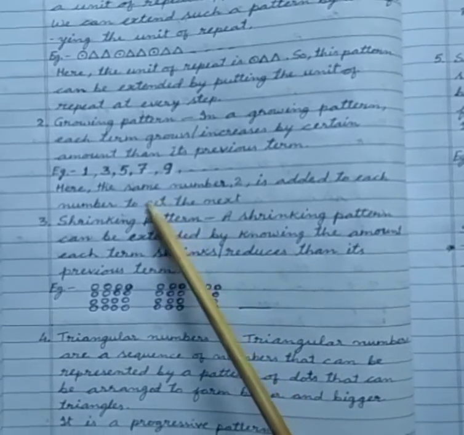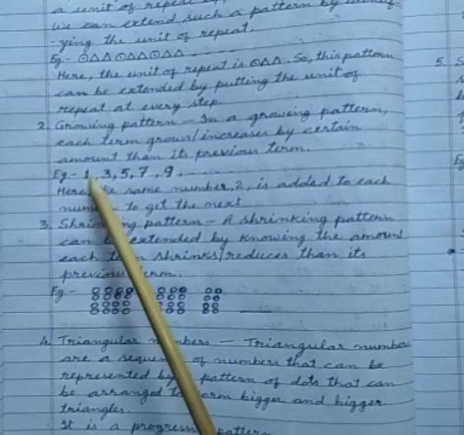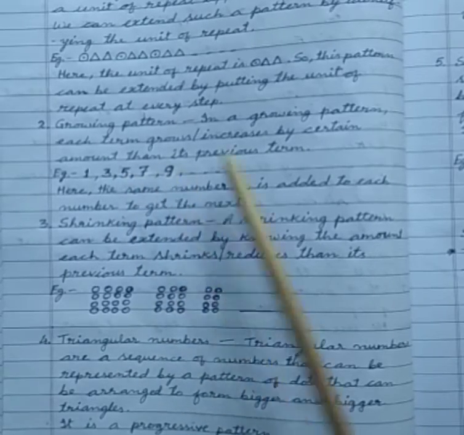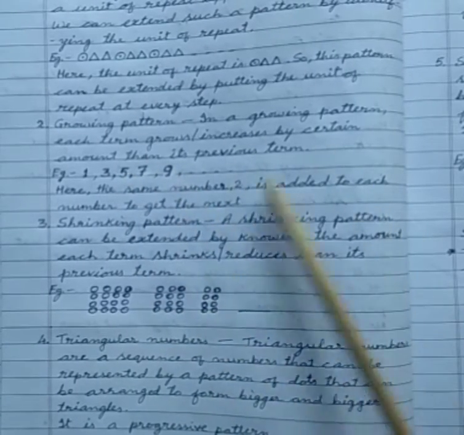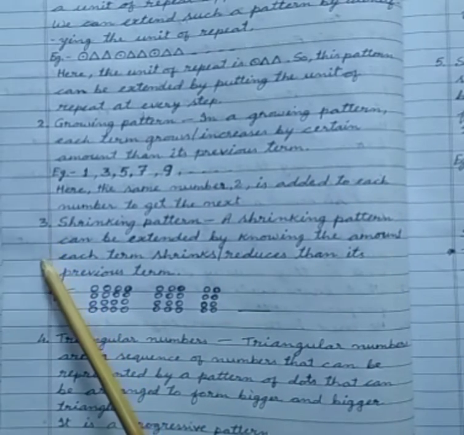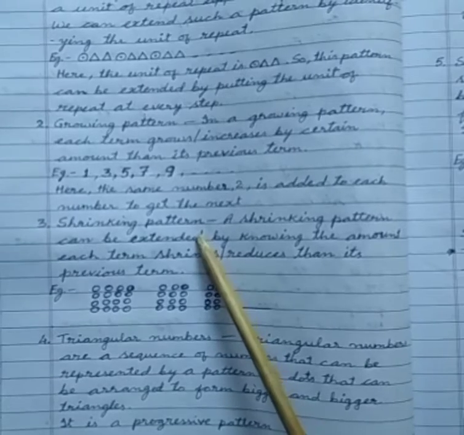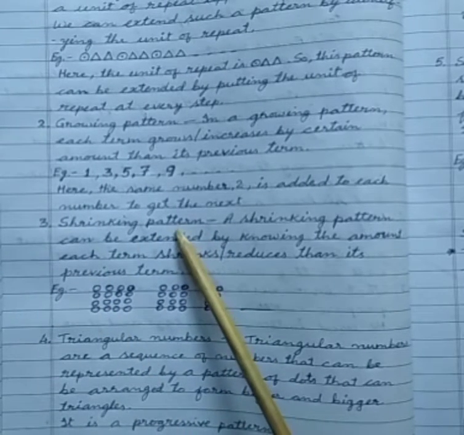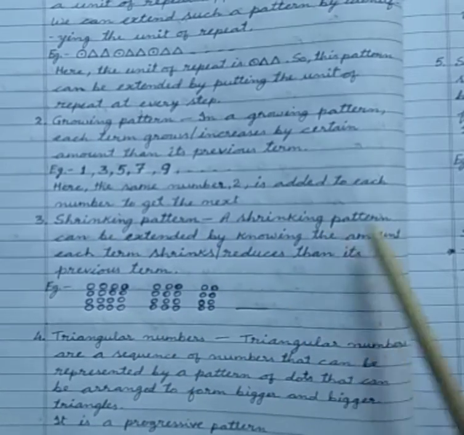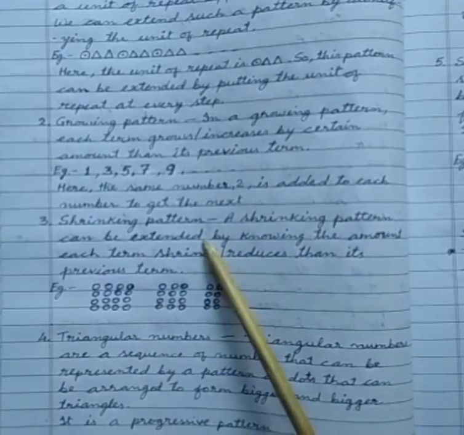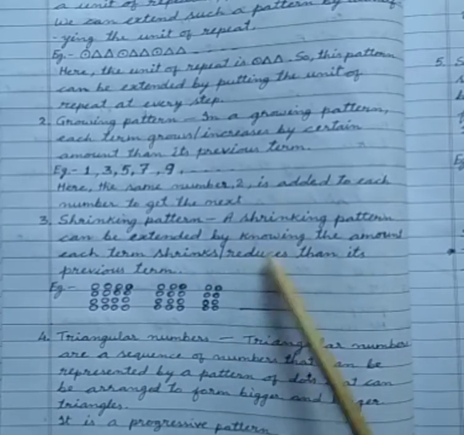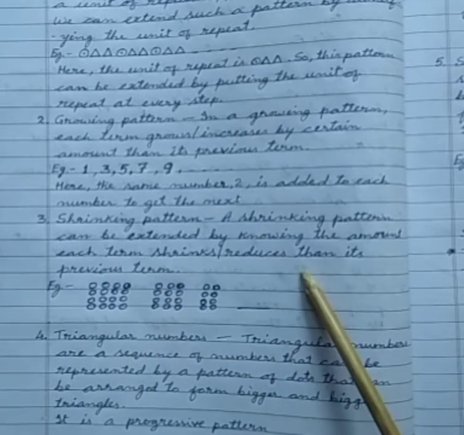In this case, if you see 1 plus 2, 3, 3 plus 2, 5, 5 plus 2, 7, 7 plus 2, 9, and likewise we can find the other numbers in this series or in this pattern. Now number 3, shrinking pattern. Shrink means to reduce or to become less in size, decrease, that is shrink. So our shrinking pattern can be extended by knowing the amount each term shrinks or reduces or decreases than its previous term.